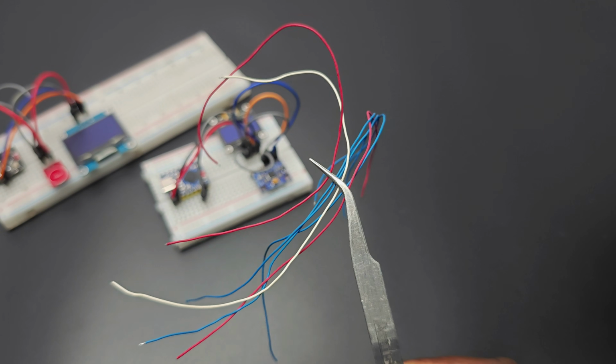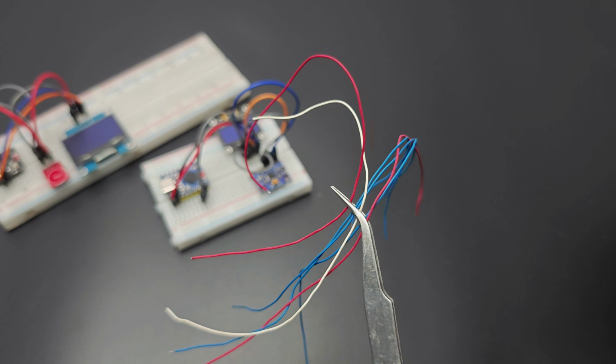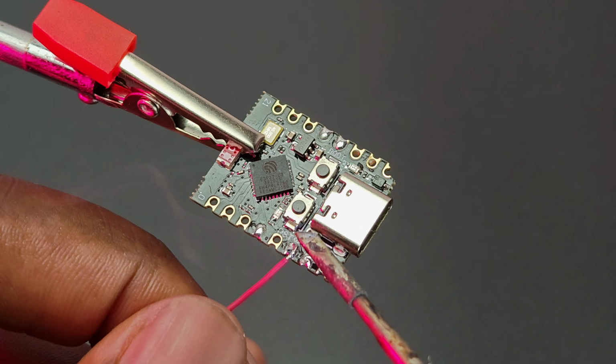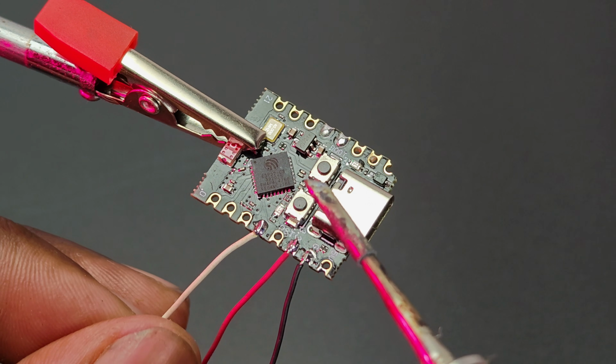Now to assemble everything, first I soldered each and every component together using small wires by following the circuit. You can find the circuit diagram on the website.